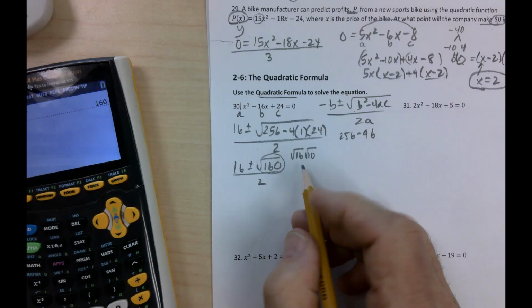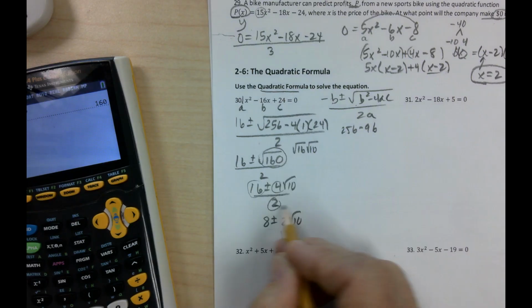Now I can take a 2 out of everything. So that'd be 8 plus or minus 2 square root of 10. But you don't need to do that.